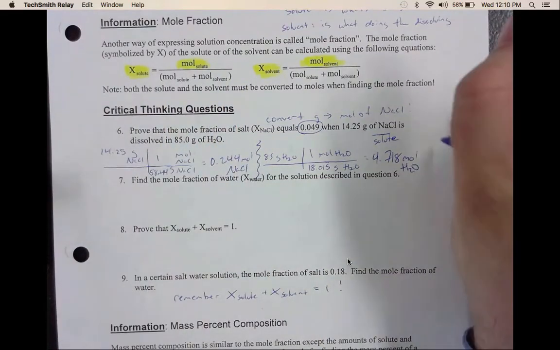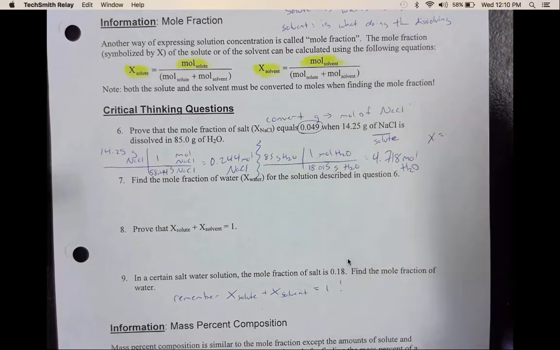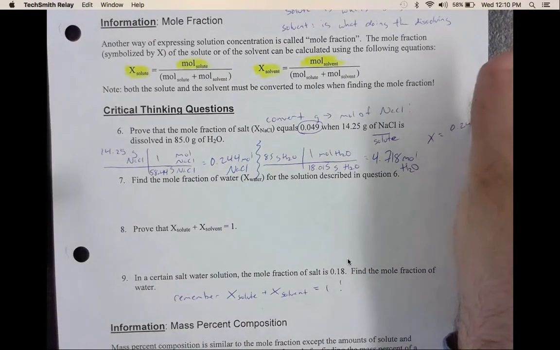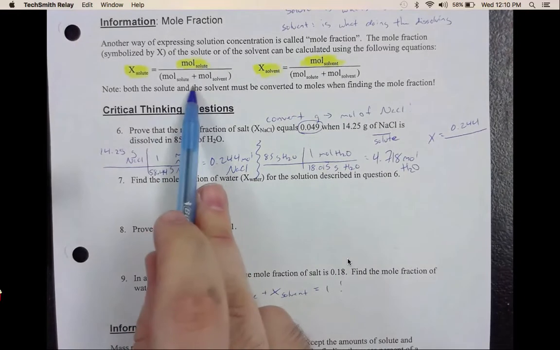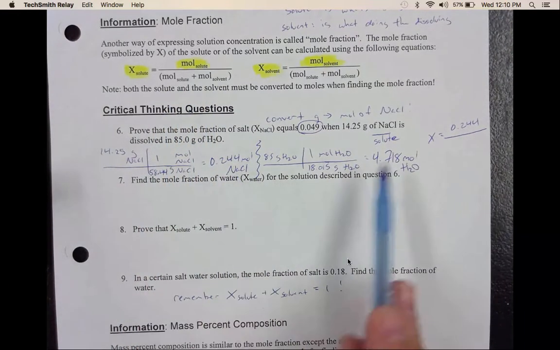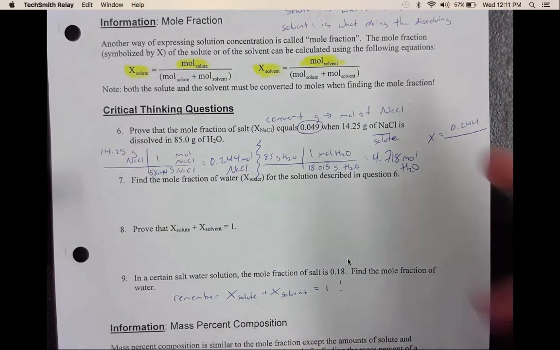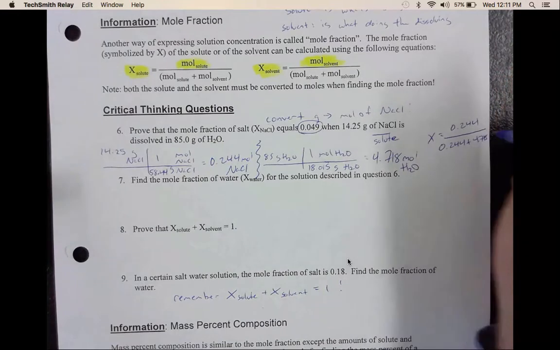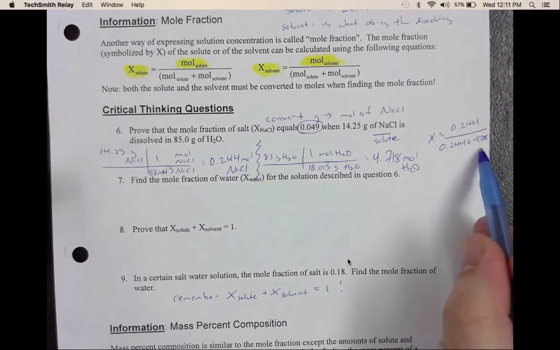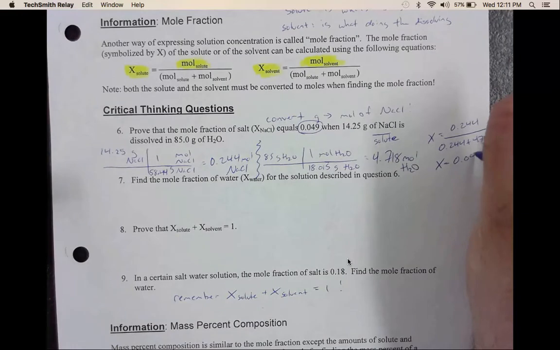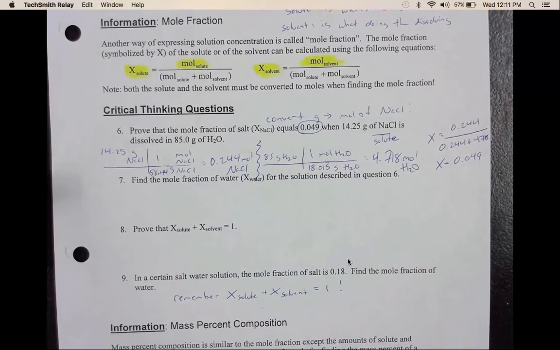So then we know that we have our X that will equal the moles of the solute, which is NaCl, 0.244, over the total number of moles, the moles of the solute plus the moles of the solvent. So 0.244 plus 4.718. That does say 4.718. It got a little smushed. After you type it into your calculator, you do find that the mole fraction equals 0.49.